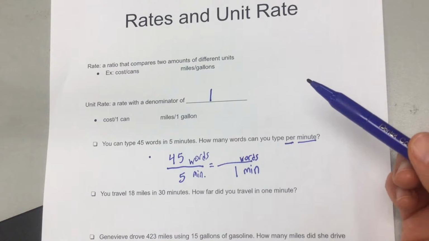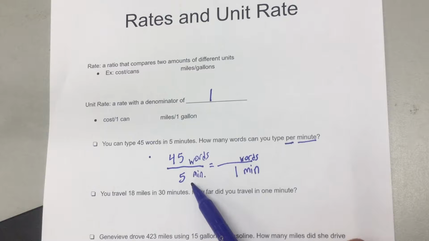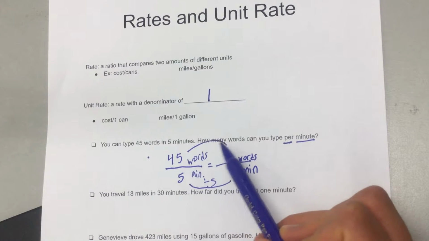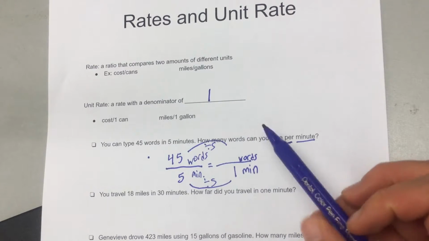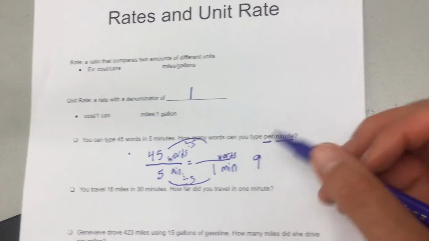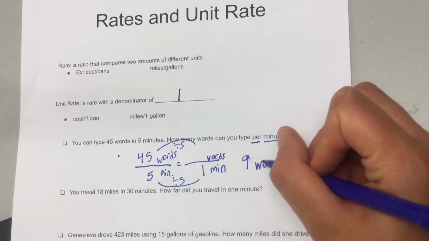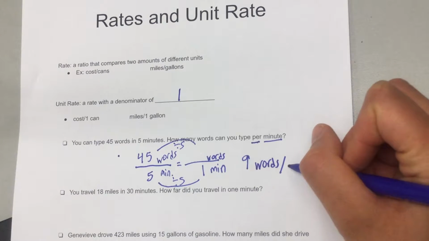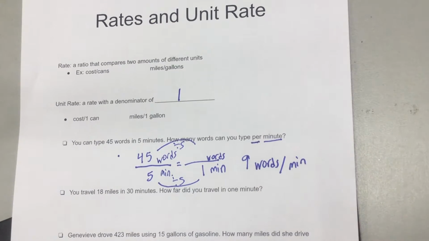So there's a couple ways you can go about doing this. You can look from how do I get from 5 to 1? To get from 5 to 1, I would divide by 5. So I have to do the same thing on top. 45 divided by 5 is 9. It is really important that you label that answer as 9 words per minute.